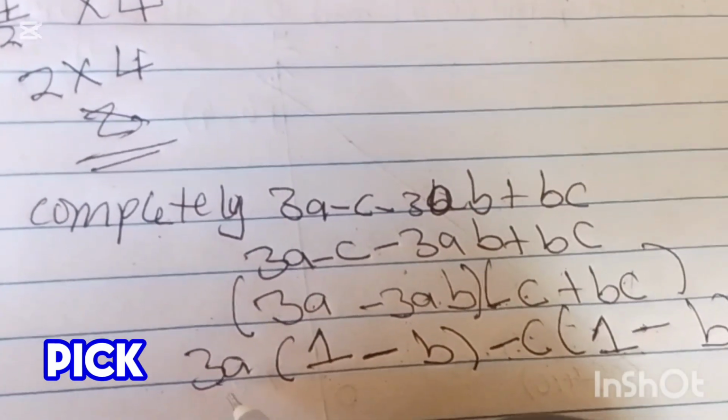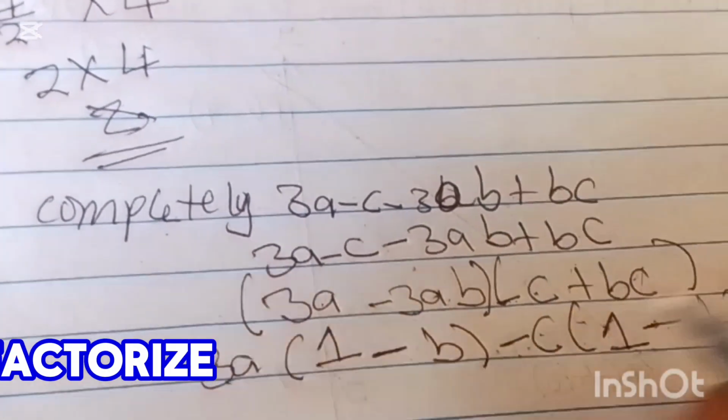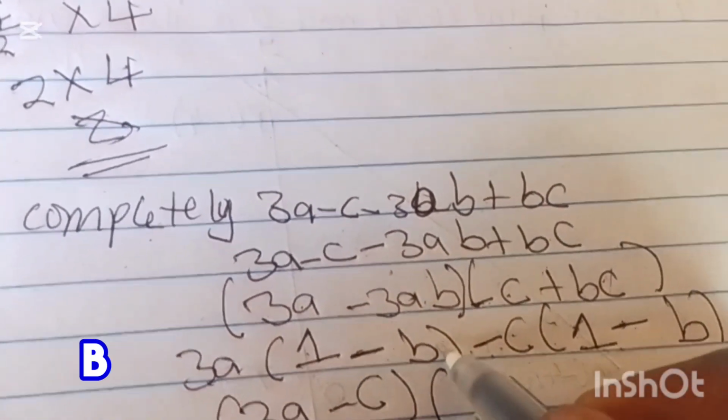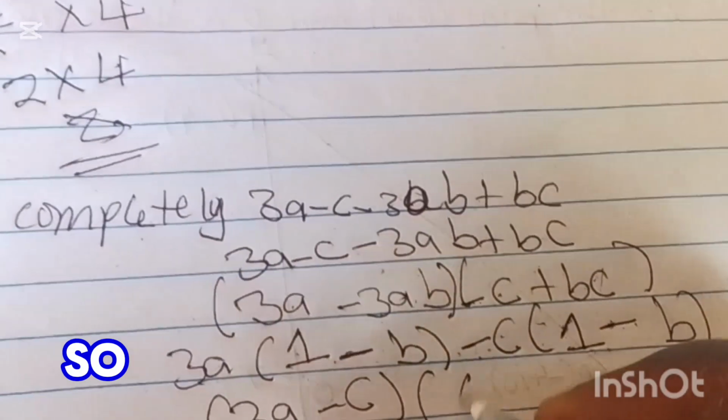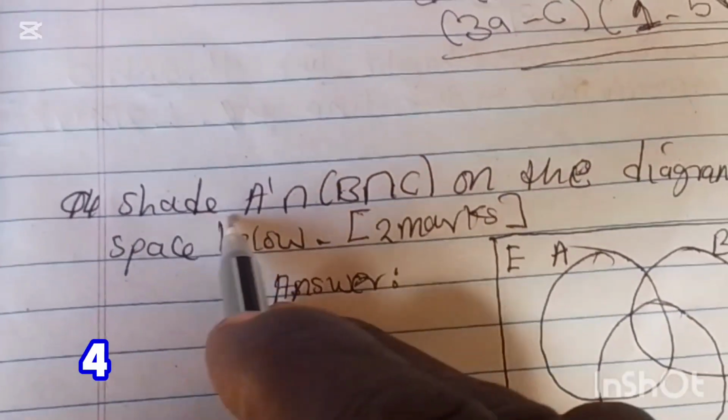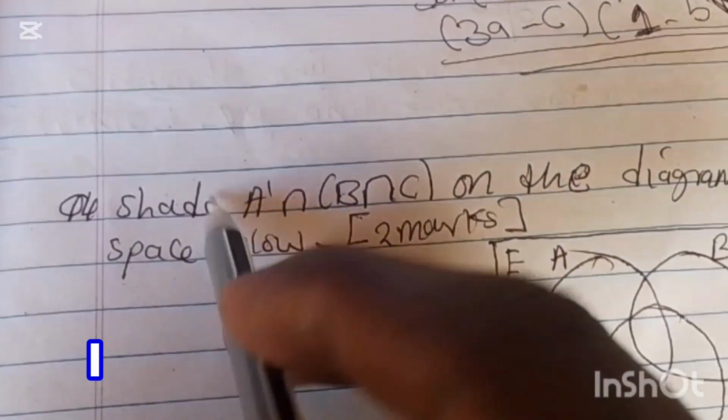We pick the factor we used to factorize, so we write 3a minus c in one bracket, and in the other bracket we put 1 minus b. You can get either this one or this one: negative 1 minus b, negative 1 minus b. This is the answer. If you haven't understood, please click on the comment box. This is question number 4. Shade the shaded area, I think here.